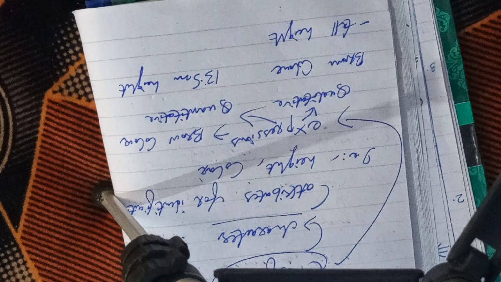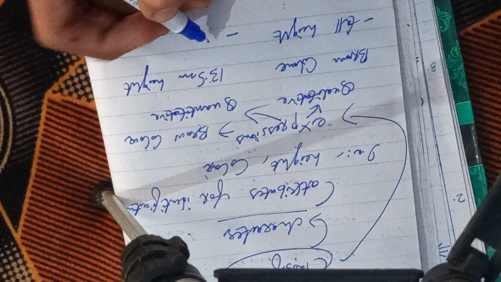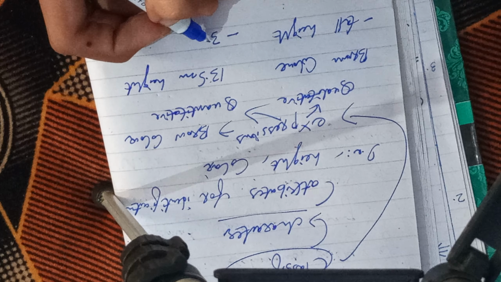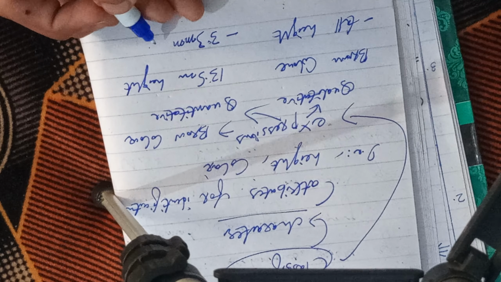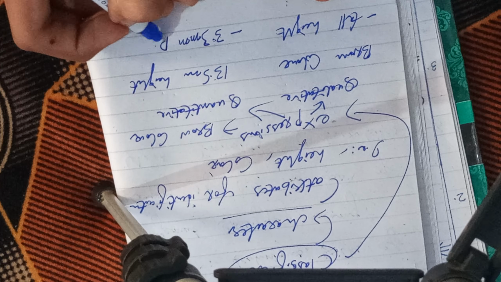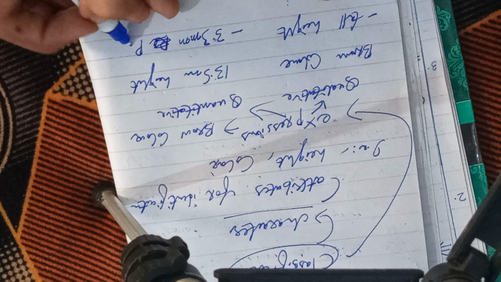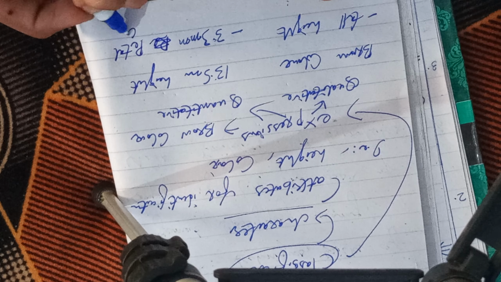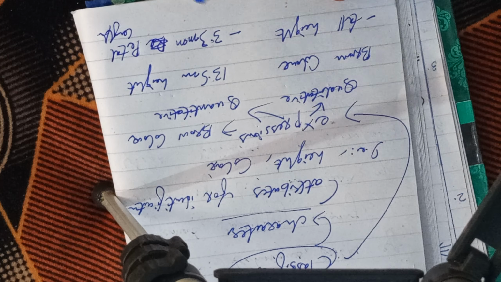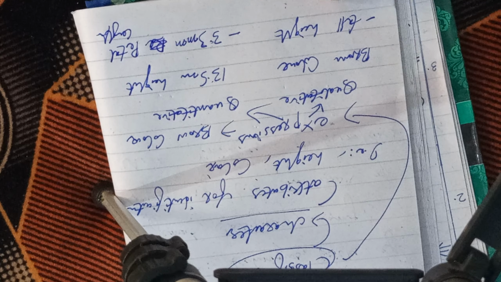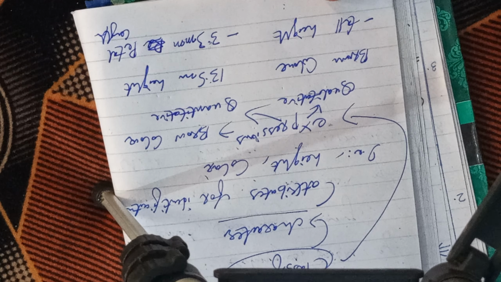In quantitative we have, for example, 3.3 mm petal length. We can say that 3.3 petal length is a kind of quantitative expression.